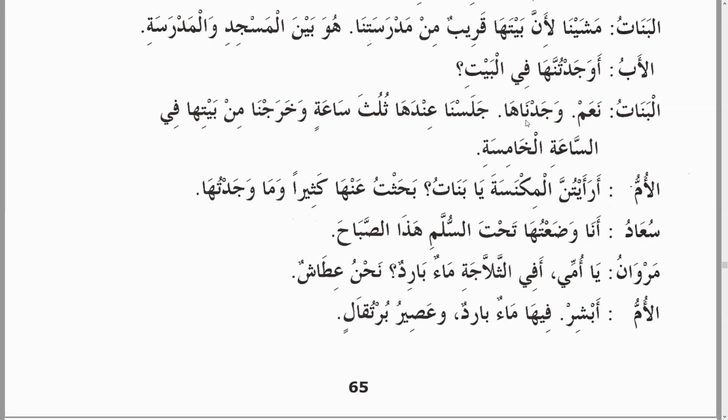Jalasna, so they said, yes, we found her in the house. Jalasna indaha, we sat. Jalasna, we sat indaha, near her or at her place. At also we can translate at her place. Sulusa sa'atin. Sulusa, this is also talking about time. Right? 1/3 of an hour. So 1/3 means 20 minutes, right? 1/3 of an hour. That is 20 minutes. We sat near her or with her 20 minutes.